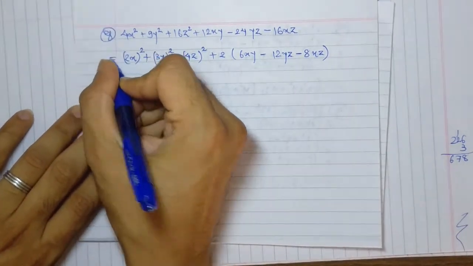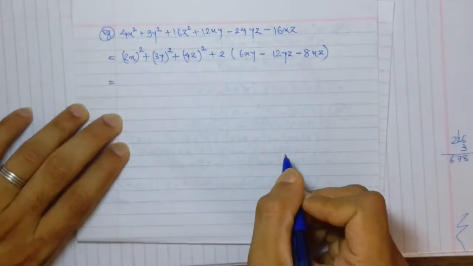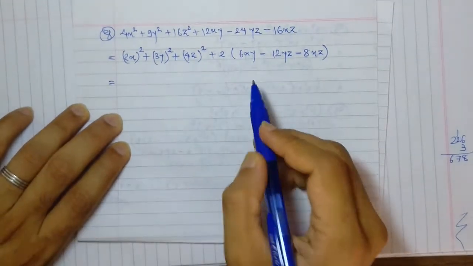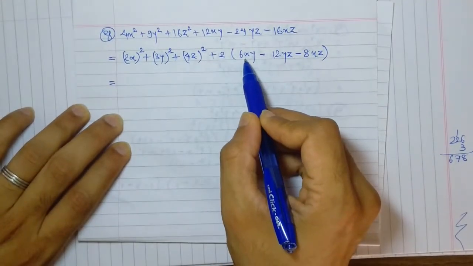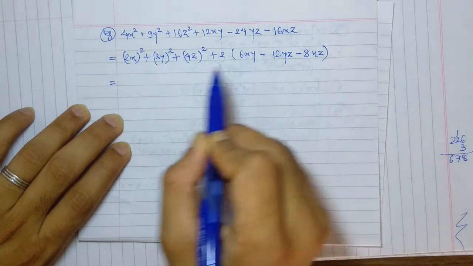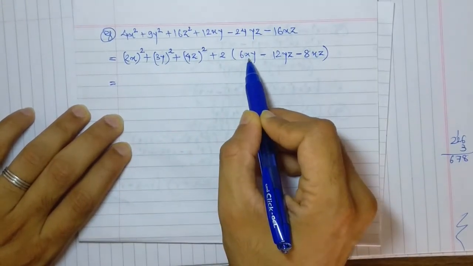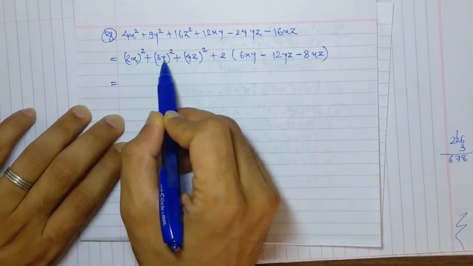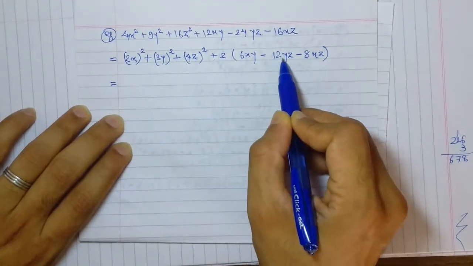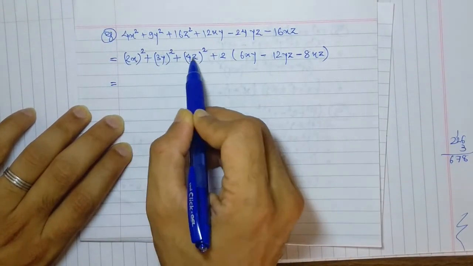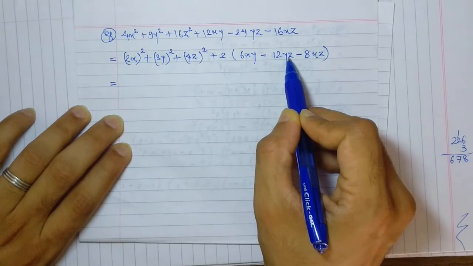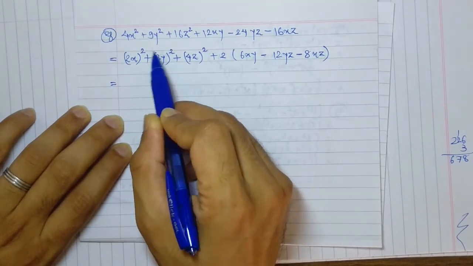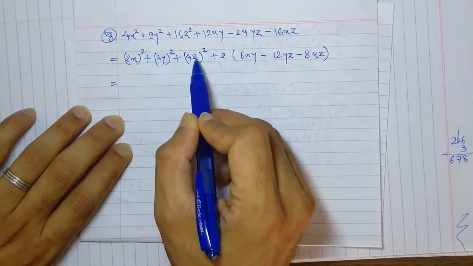So can we rewrite this? Now I want you to observe the product of x and y terms, that is the first 2 terms, is positive. So these 2 terms must be the same sign, and the product of y and z terms, that is the second and third terms, is negative. That means if this is positive, this is negative 4z.